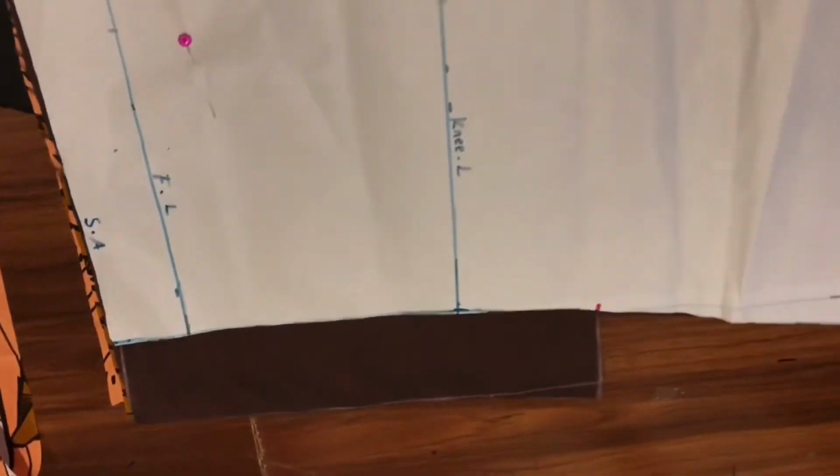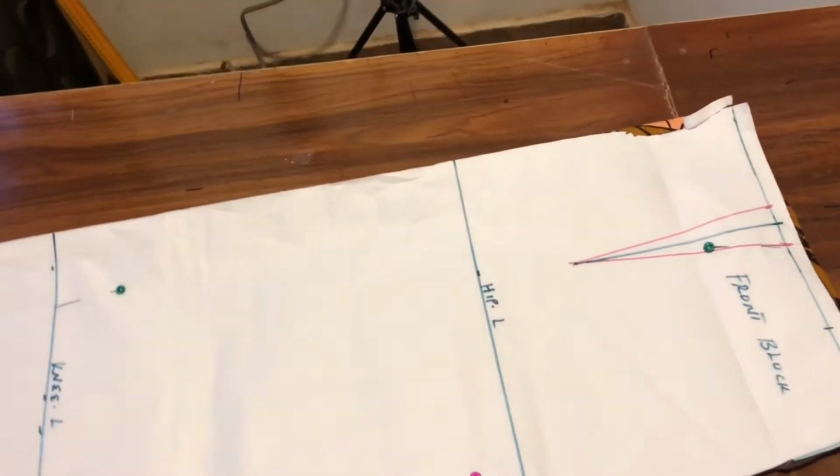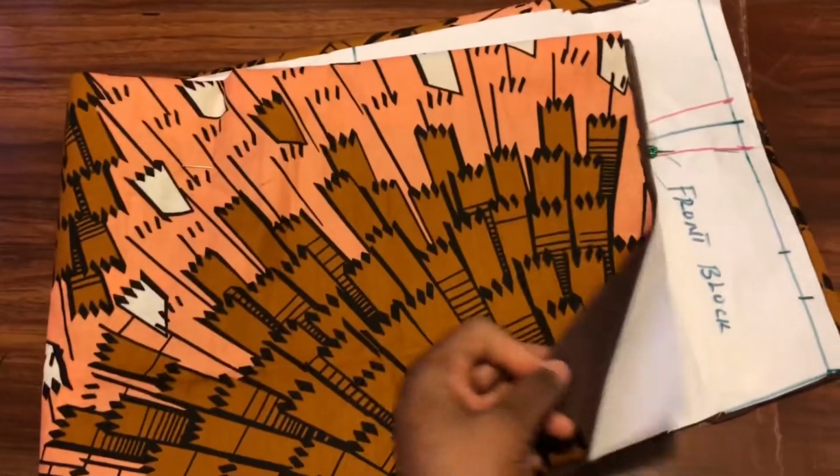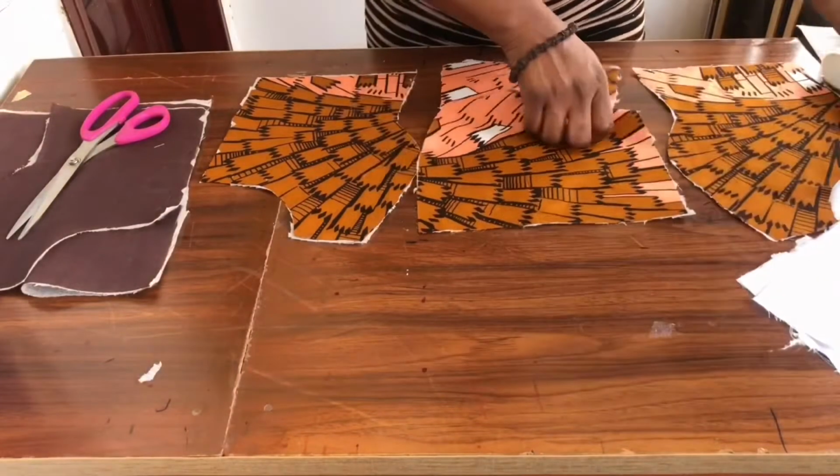This is the back skirt. I've gone ahead to cut it out. I've added 3 inches for the vent extension. So this is the back, and this is the front also. It's on a fold. I cut it out and I added seam allowance. So I've gone ahead to add interfacing on the fabric that is on the top.